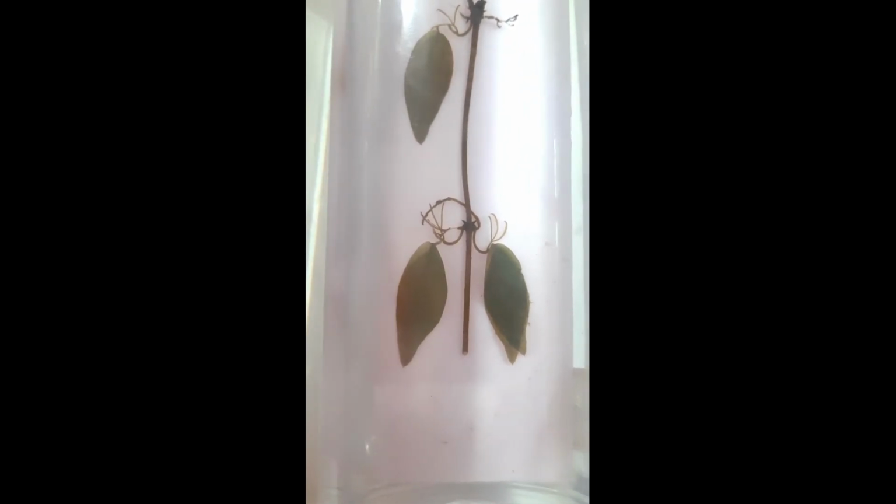ये स्माइलेक्स, जिसमें आप देख सकते हो कि जो स्टिप्यूल्स हैं they become tendrillar. So in smilax the stipules become tendrillar. Then this is bignonia, and the top three leaflets become hook like or anchor like.